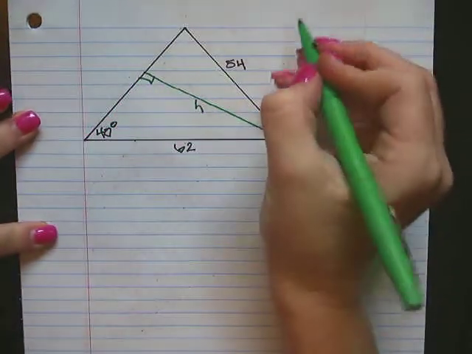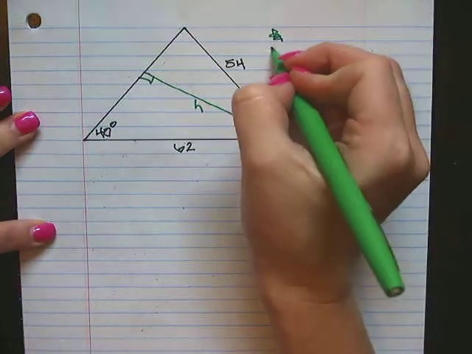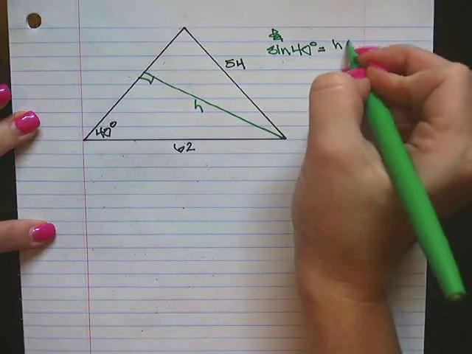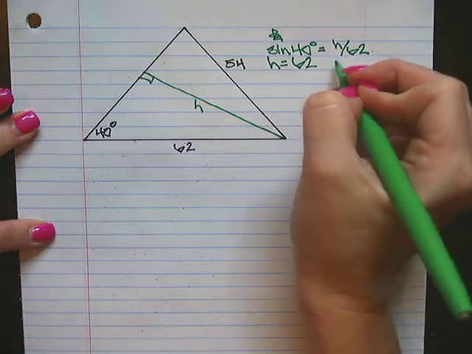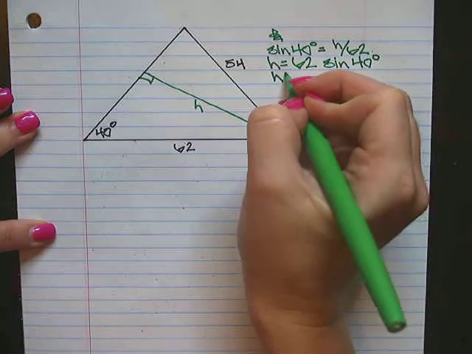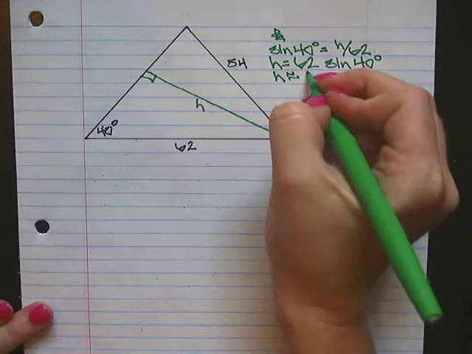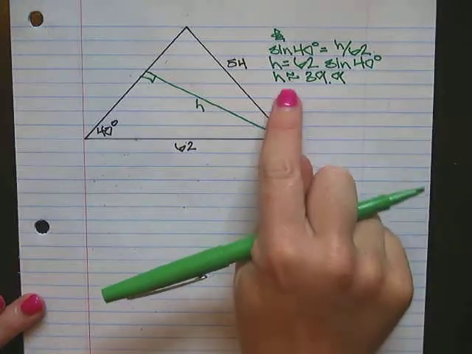So let's look at one more. Here we have sides of 54 and 62 with an angle of 40. Again, our first thing we need to do is drop a perpendicular and label it H. Then we're going to find H. Let's start with the sine of 40 is H over 62.